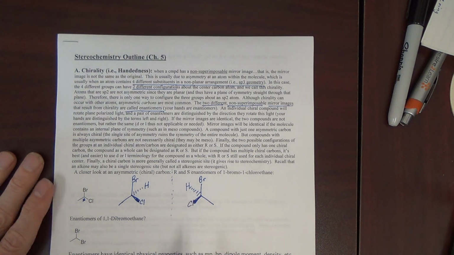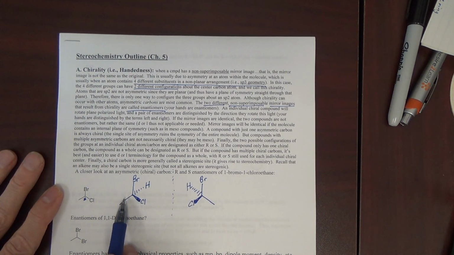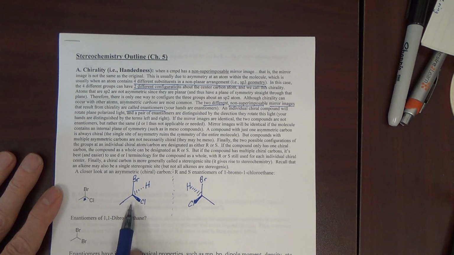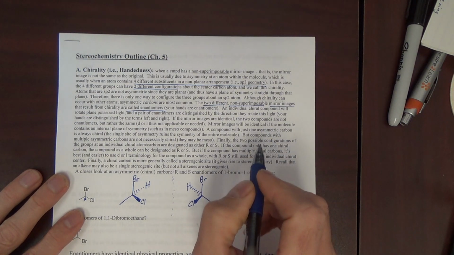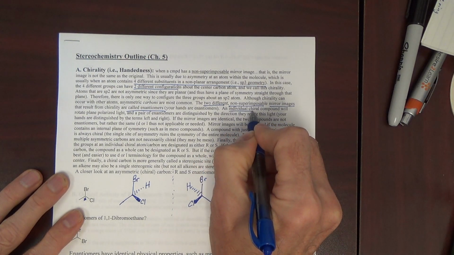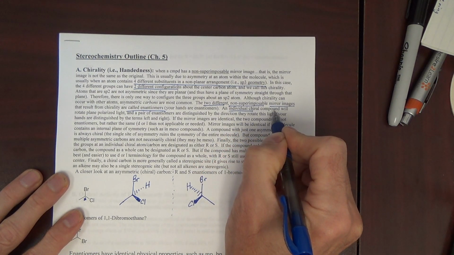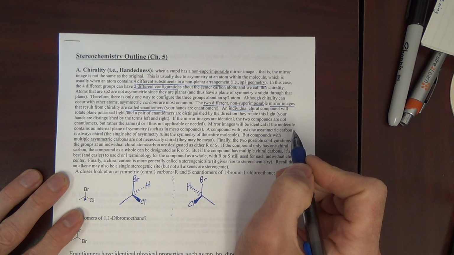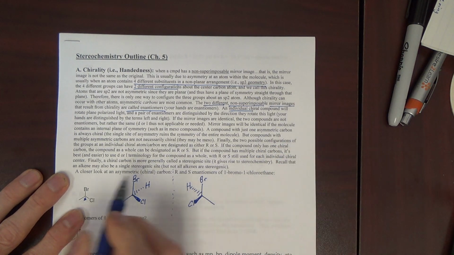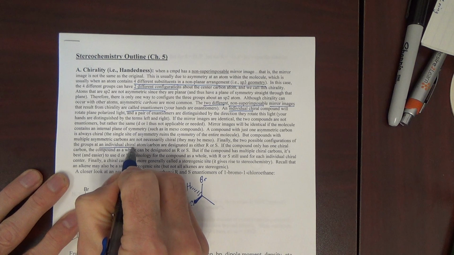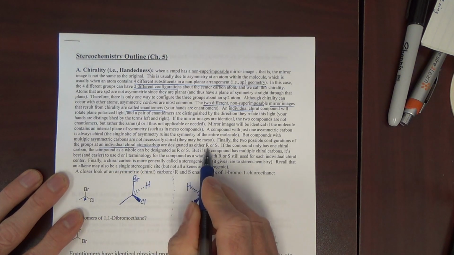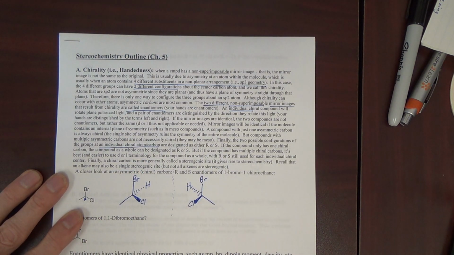R and S is where you identify the configuration around an individual chiral carbon. Okay? Individual, well, that's chiral compound. Down here, an individual chiral atom or carbon designated as either R or S configuration.